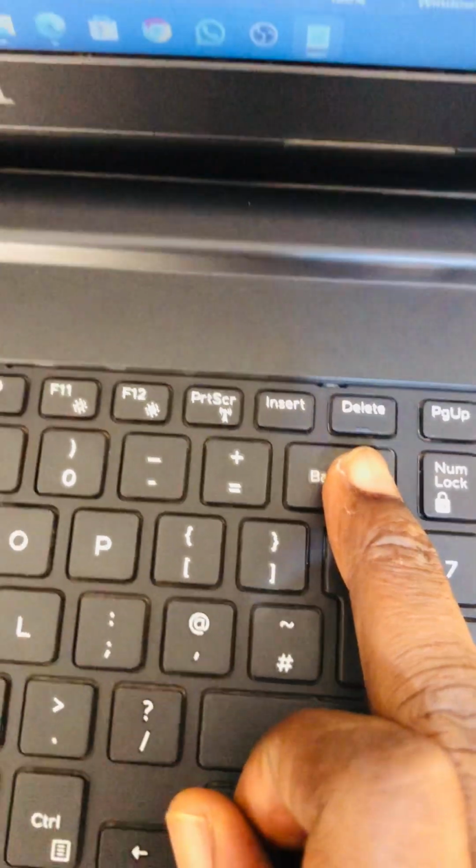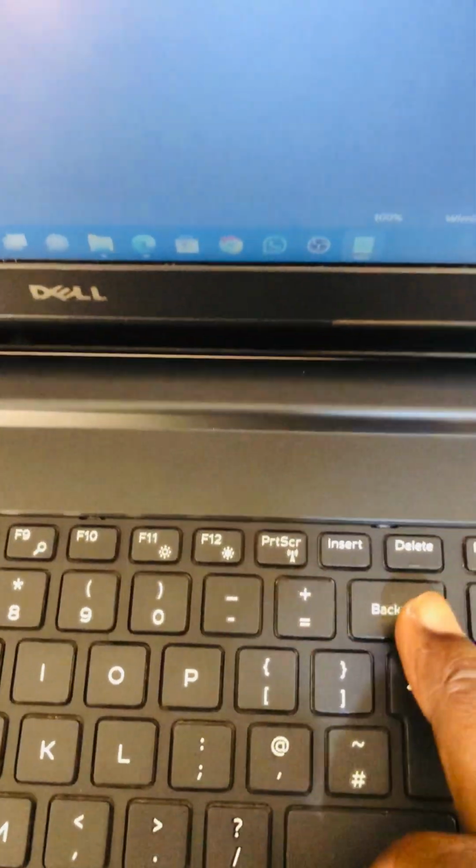Then I have this particular key known as backspace that I can use to delete text in a typing environment towards the left hand side. So if I'm pressing it, I'll be deleting text towards the left hand side.